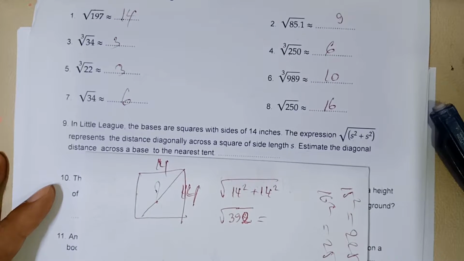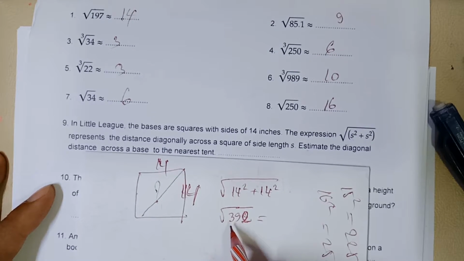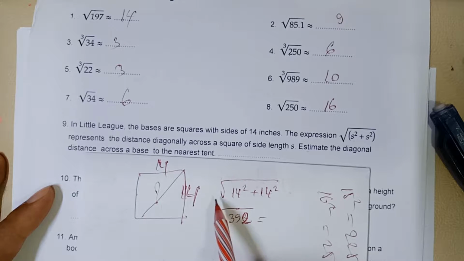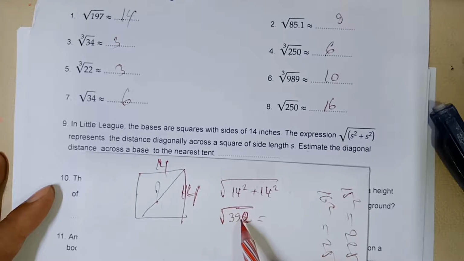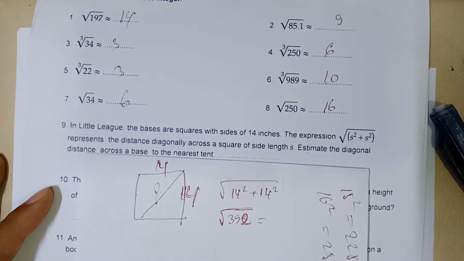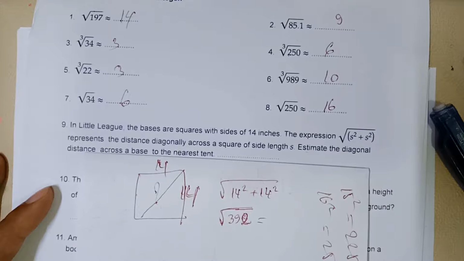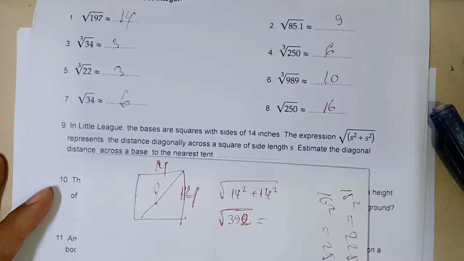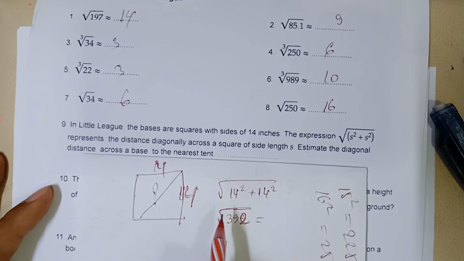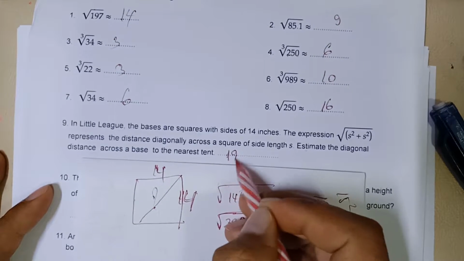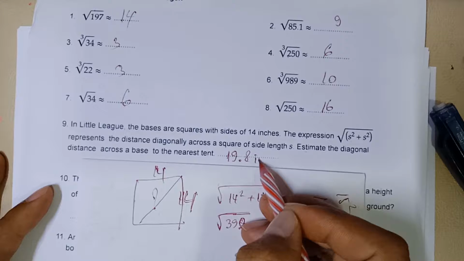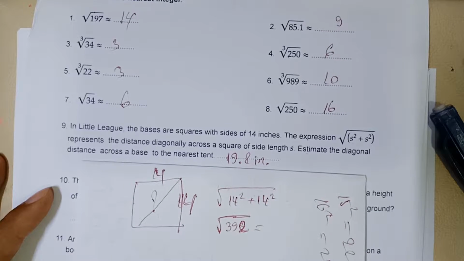Using a calculator, the square root of 392 gives you 19.8. To the nearest tenth, it is 19.8 inches.